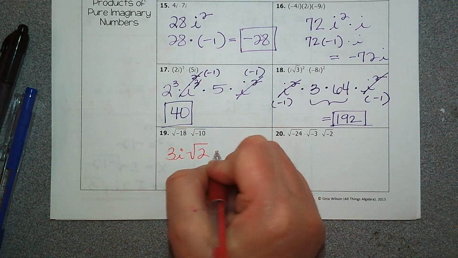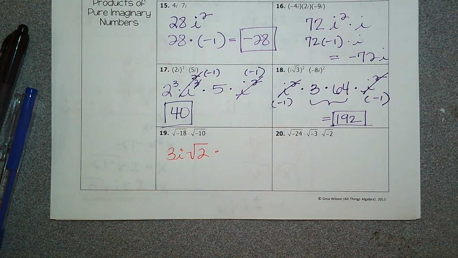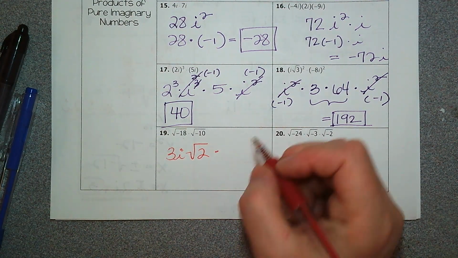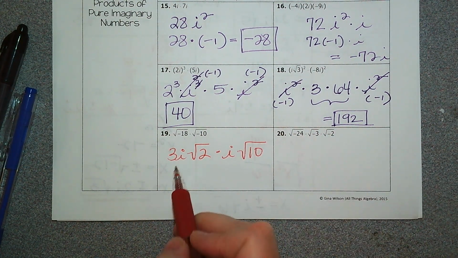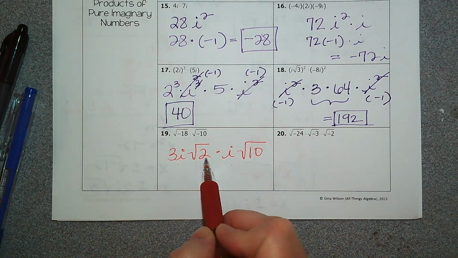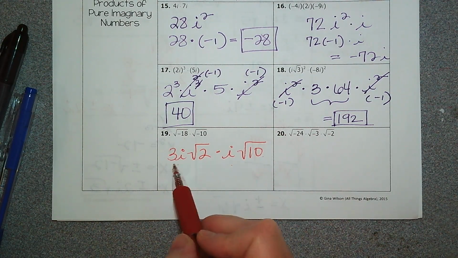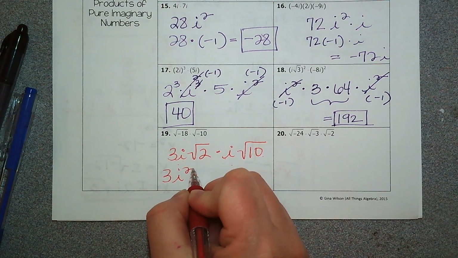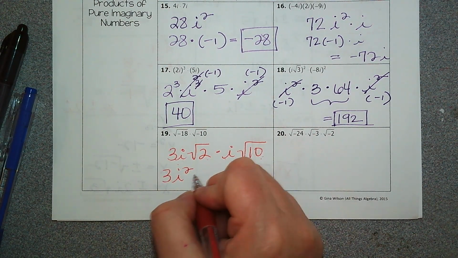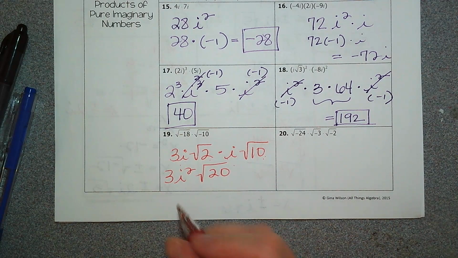I think somebody said that. And square root of negative 10 is I times square root of 10. Multiply what's outside of the radical and then multiply what's underneath the radical. 3I times I is 3I squared. Square root of 2 times square root of 10 is square root of 20.